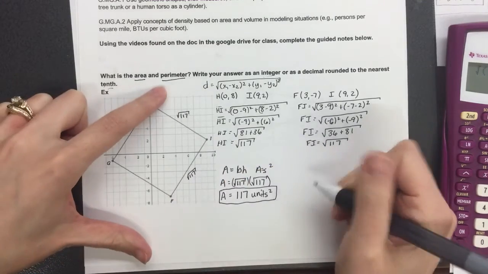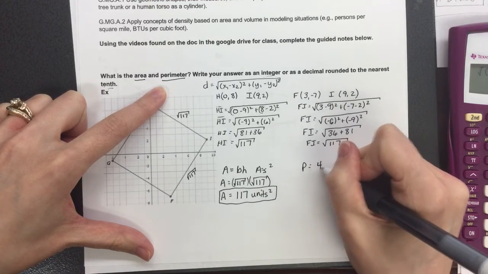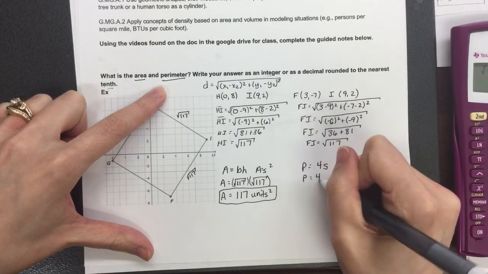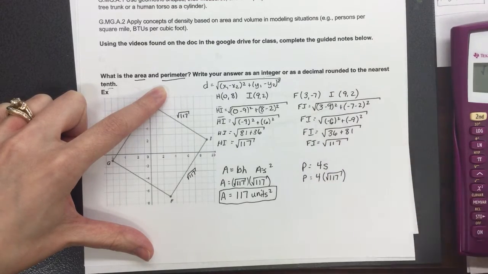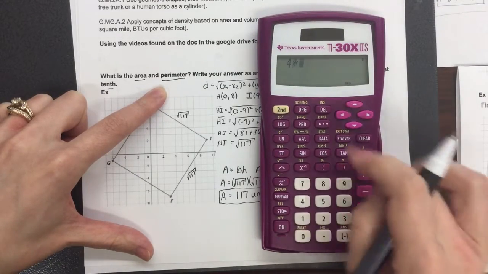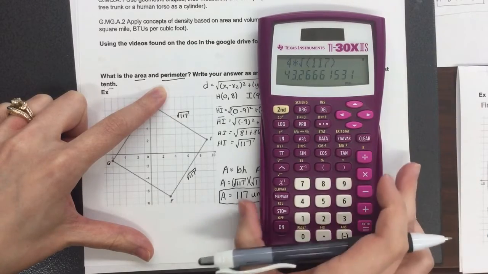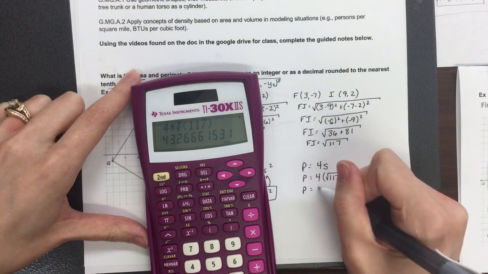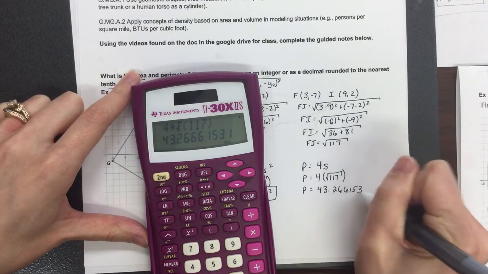So there's our area. Now for our perimeter. Perimeter is going to be equal to all the sides added together, or 4 times the side. So perimeter is equal to 4 times the square root of 117. If we do that, that gives us a perimeter equal to 43.2661531.